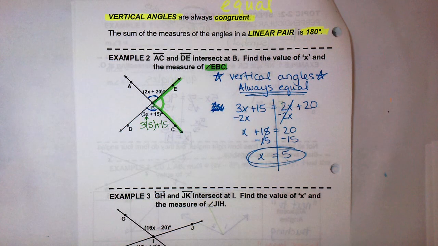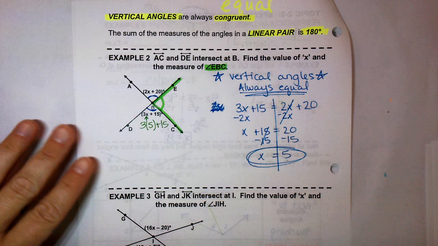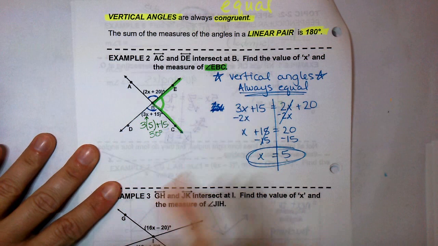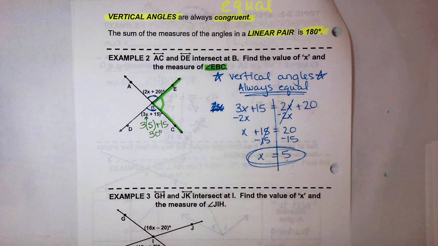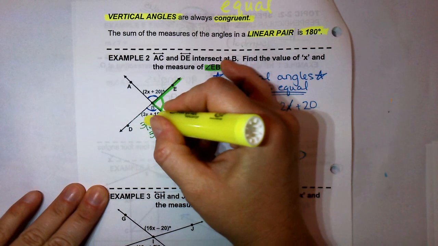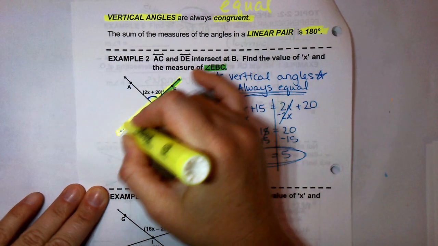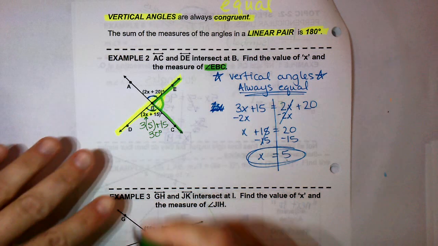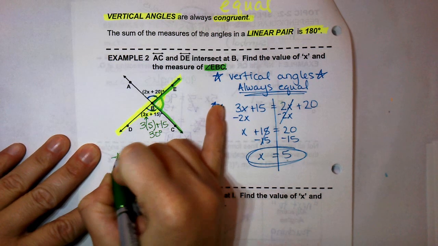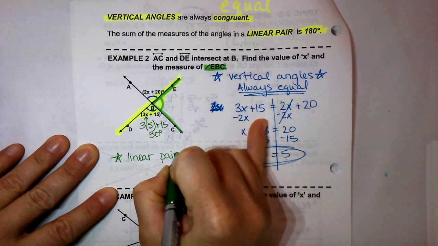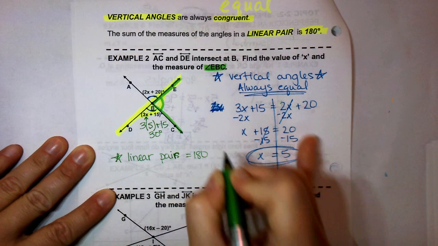All right, so 3 times 5 plus 15, because I need this angle to have an actual number, not an equation. So 3 times 5 is 15 plus 15 is 30. Now, that tells me this side, but I still need the green highlighted angle. So what do we know about these two angles here? B and the green. What do they make? They make a straight line, which is 180. So my highlighted section is a linear pair. They have to equal 180.